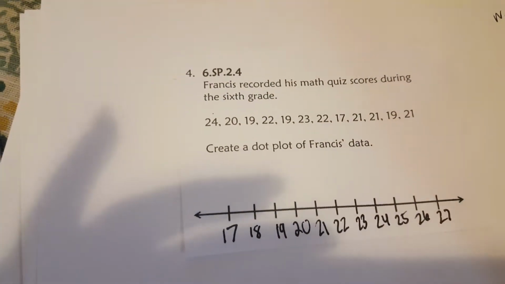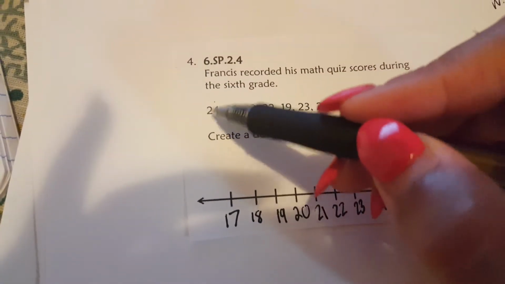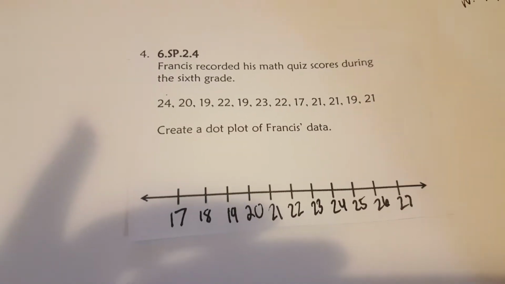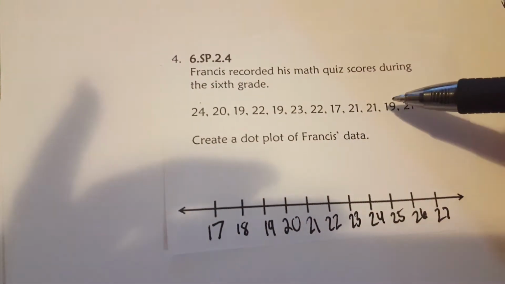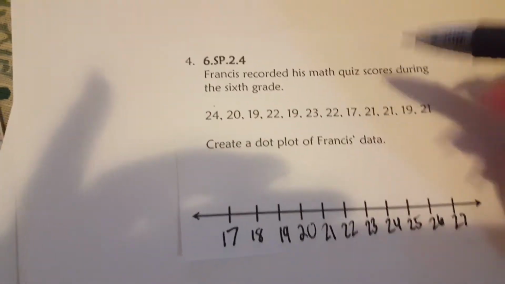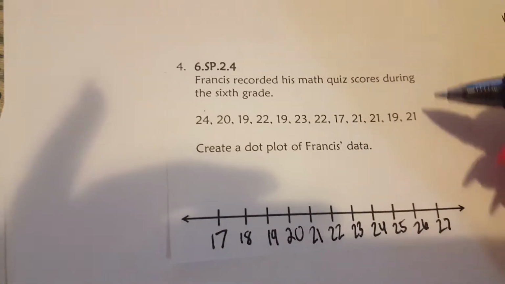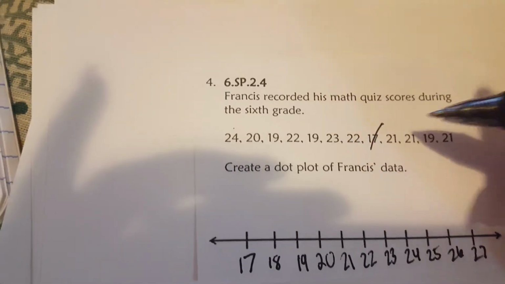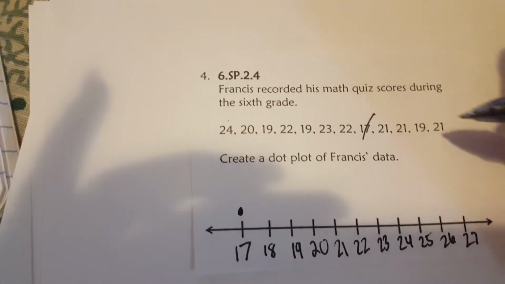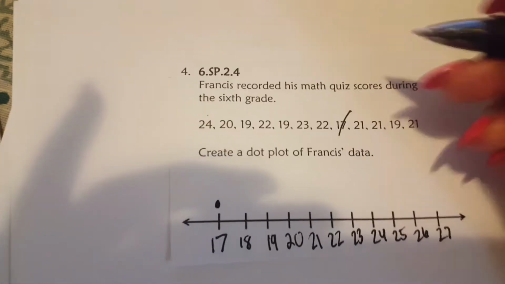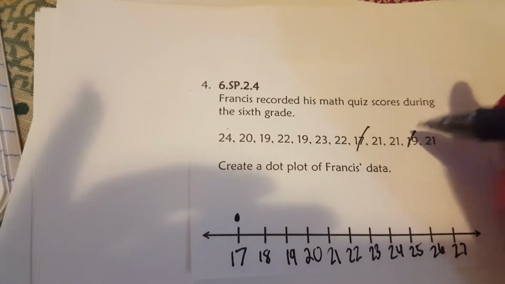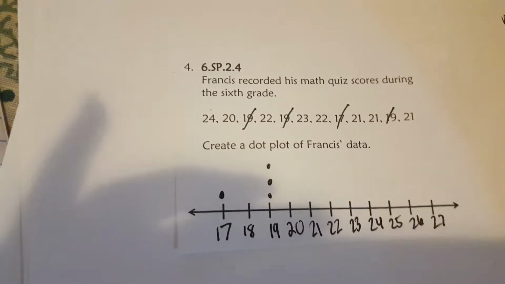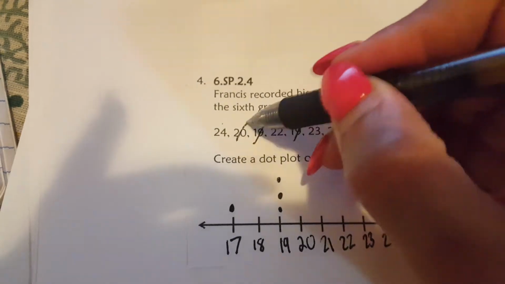And then I'm going to go ahead and plot the numbers that they provide for me. This here is the data that you got from whatever survey you took or whatever type of question you're trying to answer. This is your set of numbers. So you're going to go ahead and plot this on the dot plot. Just to make sure you got all the numbers, I would always cross out the numbers that I just plotted. So I'm on 17. 17 has 1. So I'm going to create 1 dot. Next is 18. There's no 18. After that is 19. So 1, 2, 3. Okay, 20 has 1.